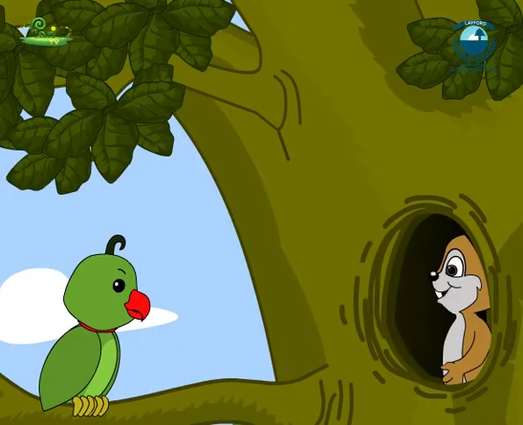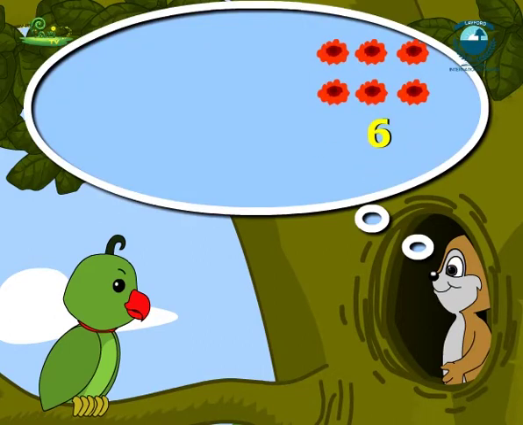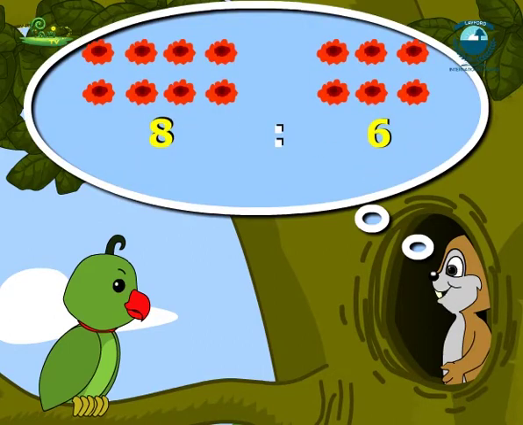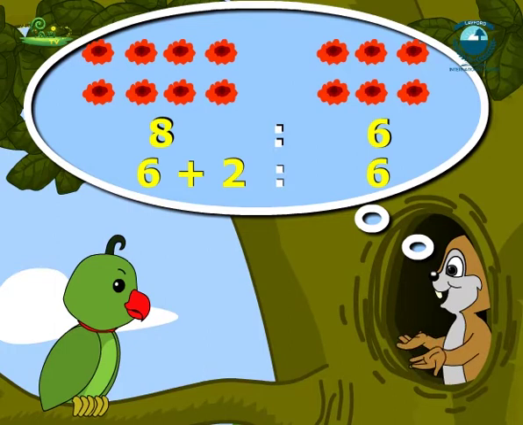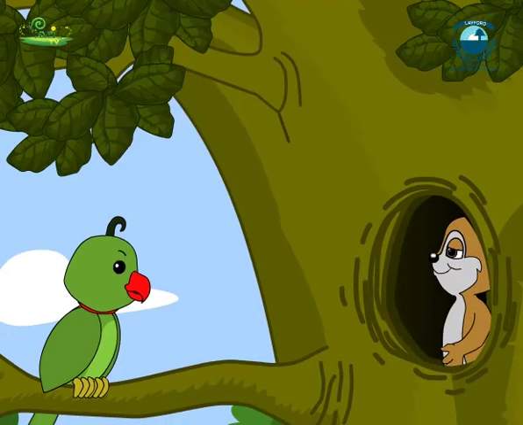Monu is looking unhappy. I think he is having fewer flowers than Sonu. Monu has 6 flowers, whereas Sonu has 8 flowers. It means Sonu has more flowers than Monu. Yes, Gillu, you are right. And that is why Monu is unhappy, as they are comparing their flowers with each other.